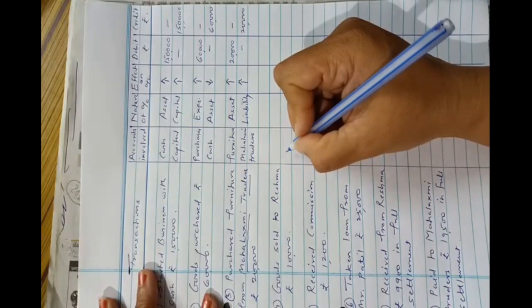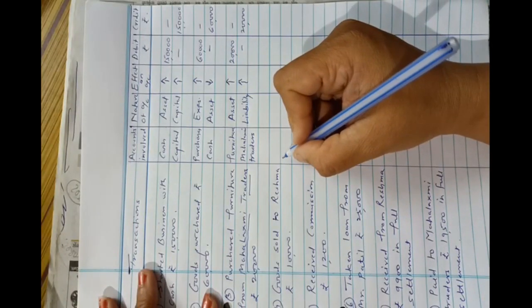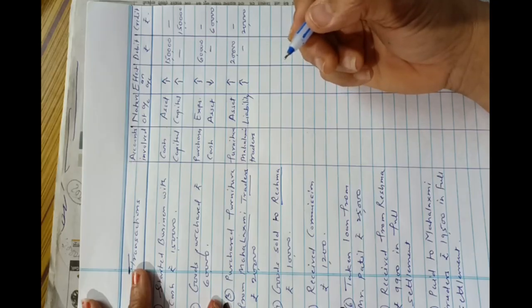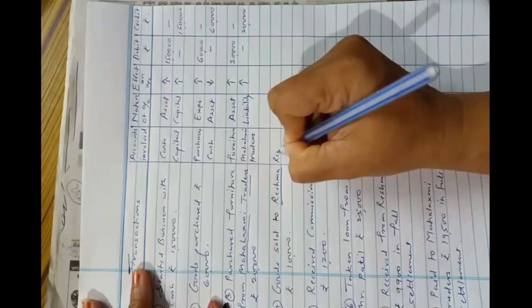Next, fourth transaction, goods sold to Reshma rupees 10,000. So here, as we are selling goods to Reshma, party's name is given here. For cash words are not there and goods are selling. सेल्सची एंट्री आहे. सो दोन अकाउंट इन्व्हॉल्व होतील. एकतर गुड्स सेल्स करतोय म्हणून सेल्स अकाउंट पण होईल आणि रेशमाचा अकाउंट पण होईल. सो रेशमाज अकाउंट अँड सेल्स अकाउंट.